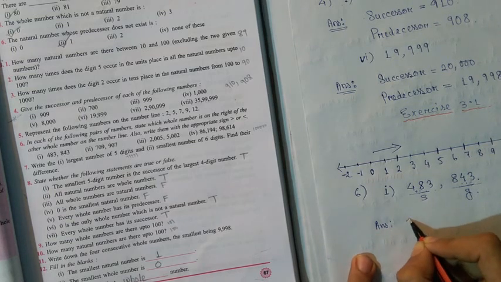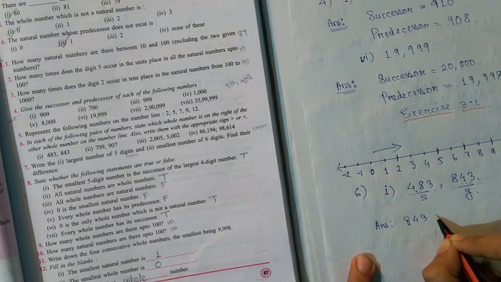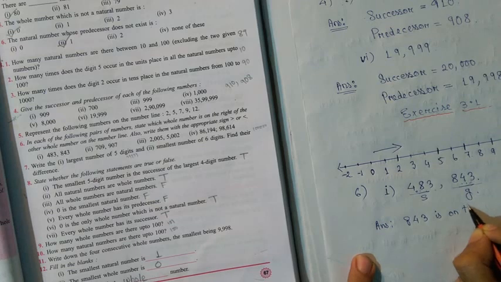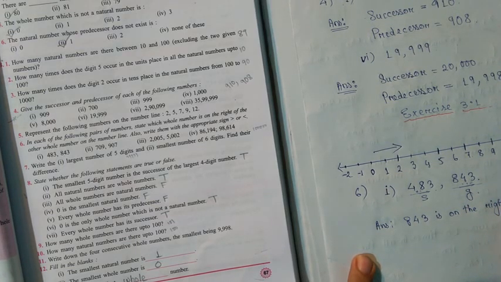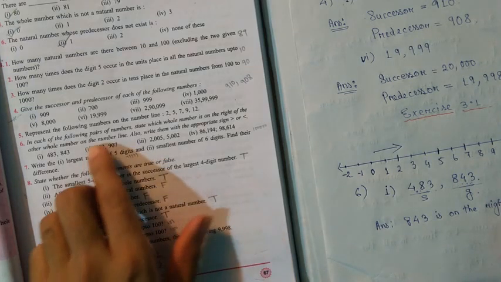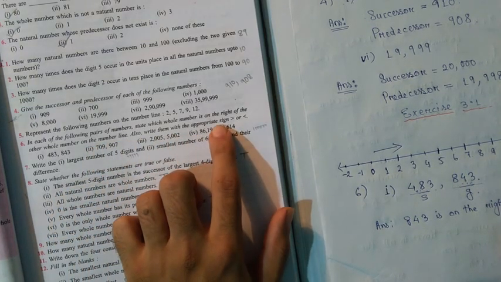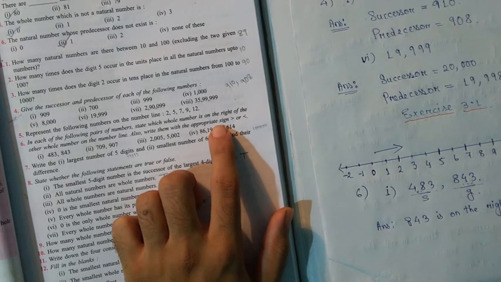Answer: 843 is on the right of 483. Okay, that is what they have asked, right of 483.